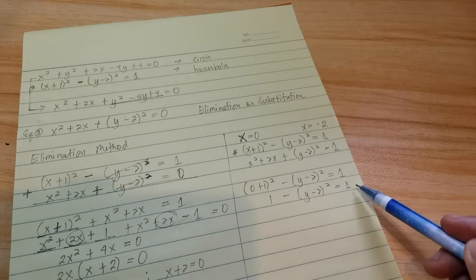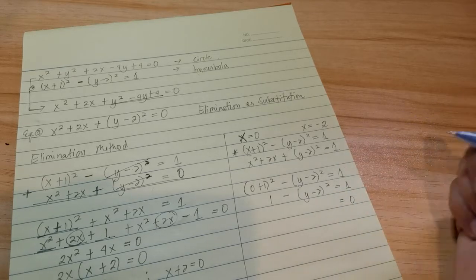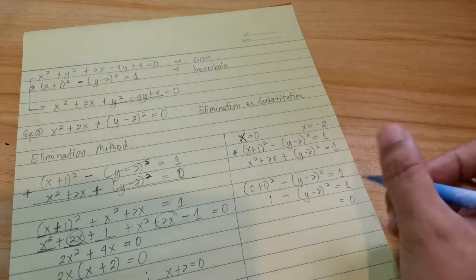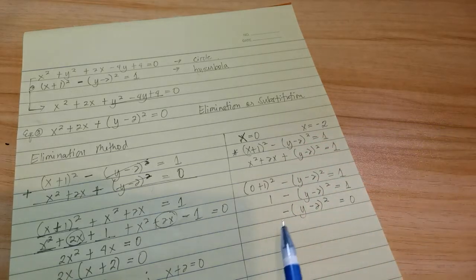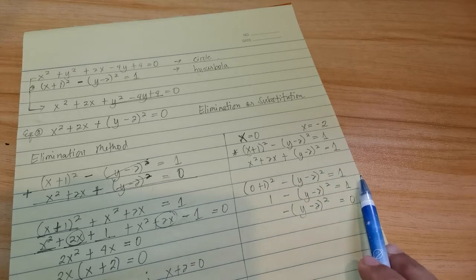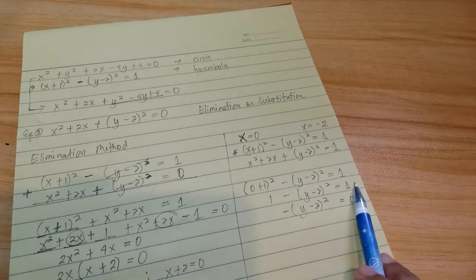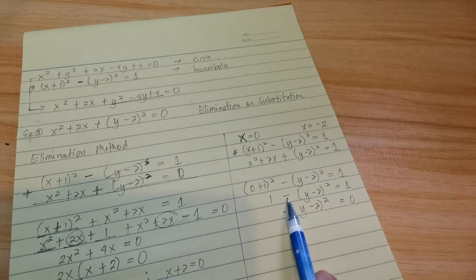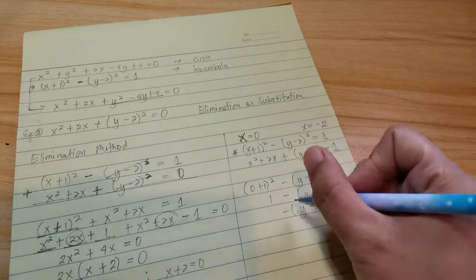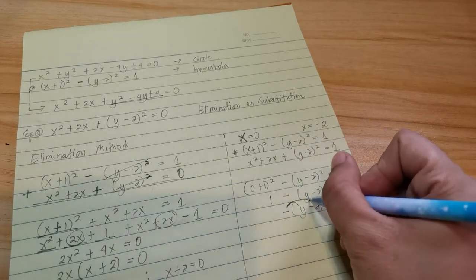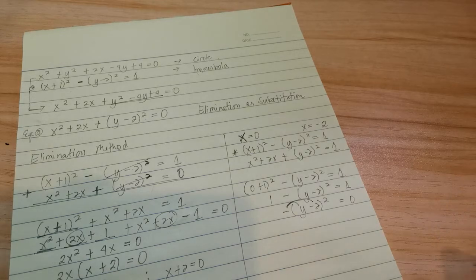So, 1 minus 1, that will become 0. So, ang natira dun sa kabila ay negative y minus 2 squared. Huwag kayo malilito ha. Tinranspose natin yun doon sa kabilang bangir. So, 1 minus 1 is equal to 0. Ang natira ay negative times y minus 2 quantity squared. The next thing that we are going to do is to, ayan.